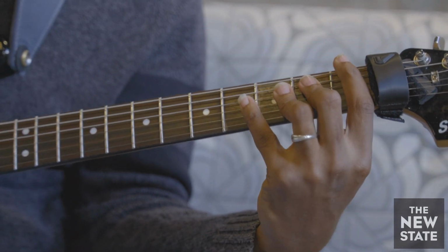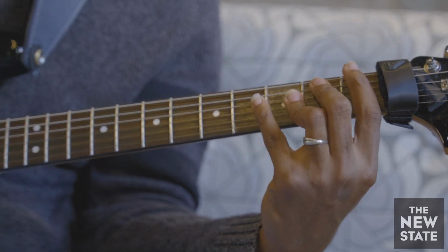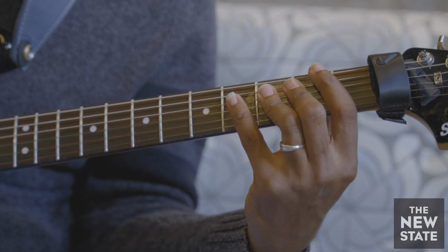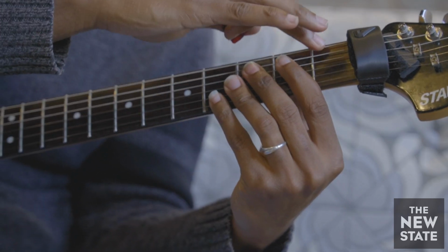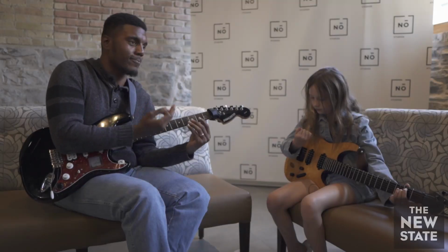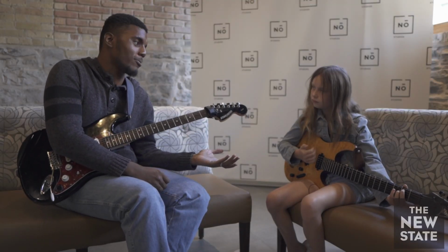So frets, once again, they are where you play your notes. Look at frets as Lego blocks. You familiar with Lego blocks?